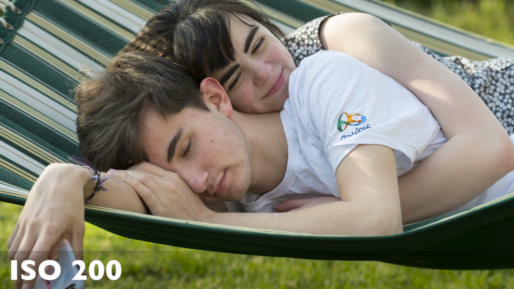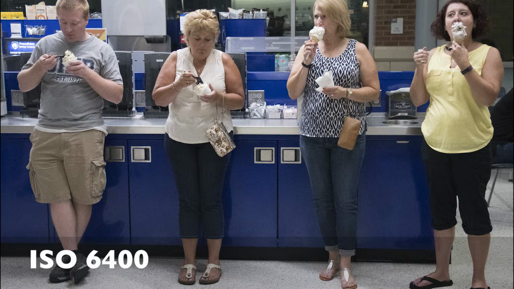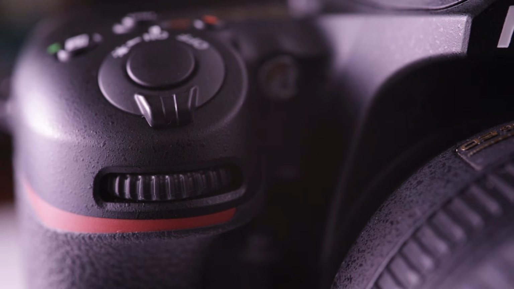Typically outside on a bright day, you might be at ISO 100, 200, or 400. As you move indoors into a brightly lit classroom, or if it's a cloudy day, you might be in the 800 to 3200 range. And when you get into darker situations, you'll start hitting those higher numbers of ISO 6400 or even higher.